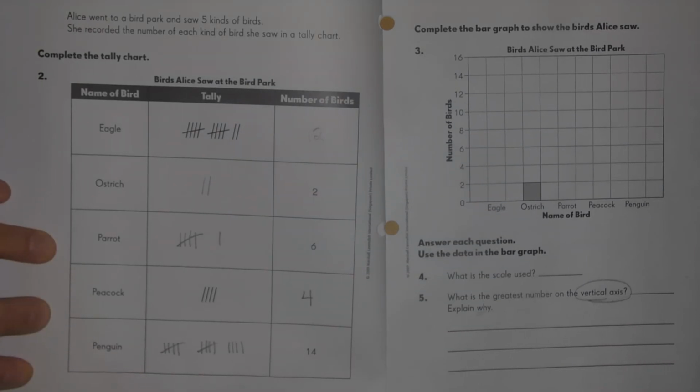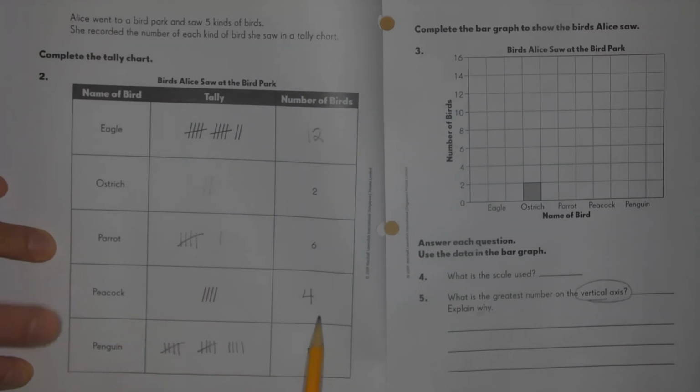And if you're back, you can see that I put 6 tallies by the parrot. The peacock, I put the number 4 in number of birds, and the penguin, I have 14 tallies. And just in case you forgot, most of you didn't, if I'm going to 5 tallies, I do 4, and then I slash my way through to make 5 so that it makes it easier to read. It's easy to count by 5s rather than just make a bunch of single tallies and then I can't count them as easily. So if you forgot that, just make sure you do that.